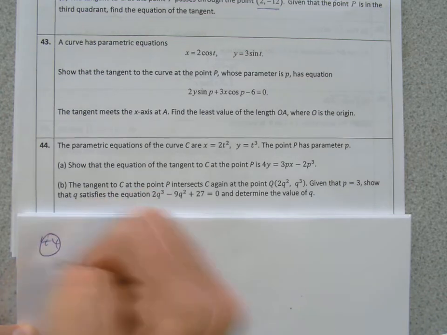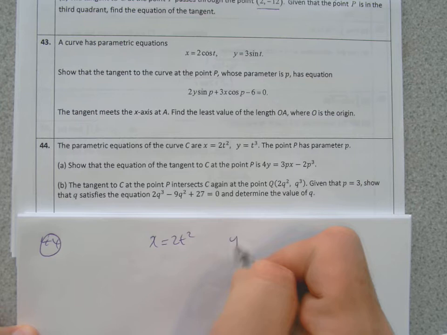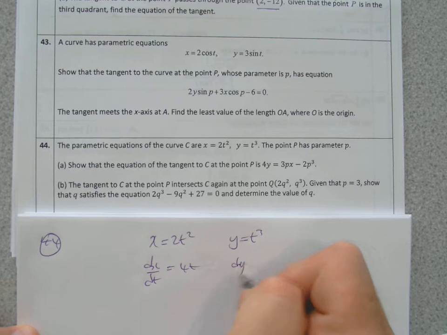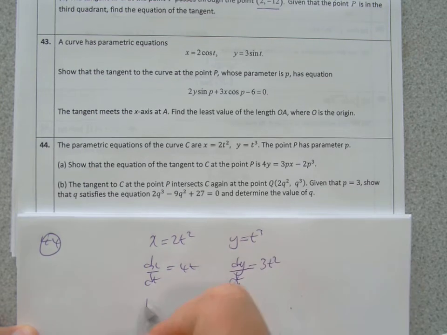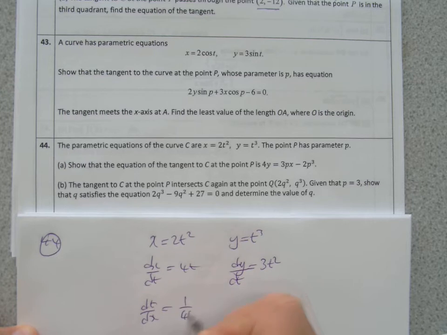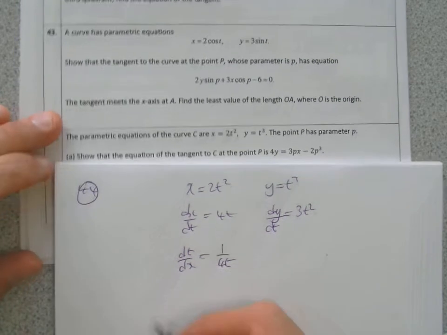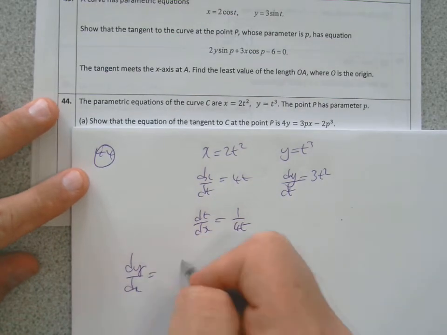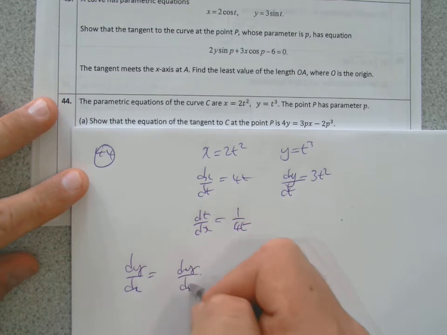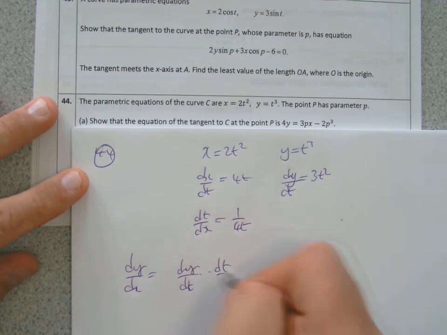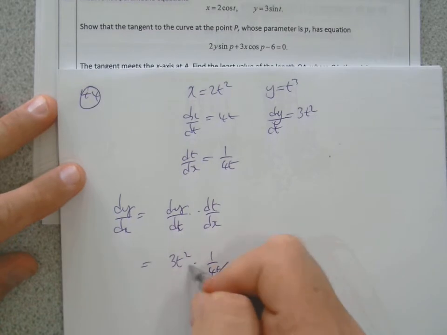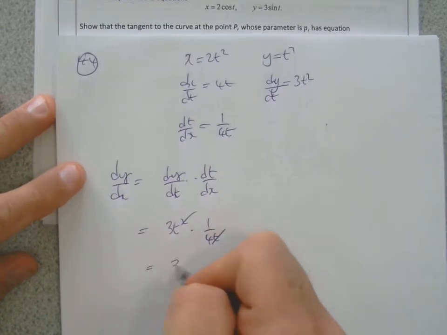Question 44, Part A. x is 2t squared, y is t cubed, dx/dt is 4t, dy/dt is 3t squared, so dt/dx is 1 over 4t. Okay, so then you do dy/dx using the chain rule, dy on the top, dx on the bottom. So you've got 3t squared times 1 over 4t. The t's cancel, so you end up having 3t over 4.